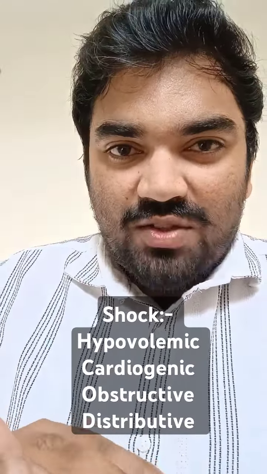Hypovolemic shock is nothing but loss of fluid or loss of blood in case of trauma, in case of surgery, in case of GI losses. Cardiogenic shock is nothing but failure of heart to pump blood. It's in the case of MI, arrhythmias, and valvular insufficiencies.